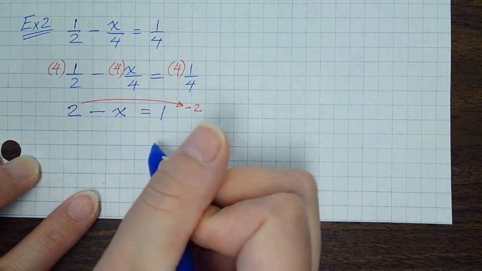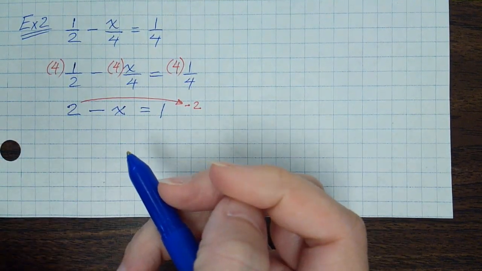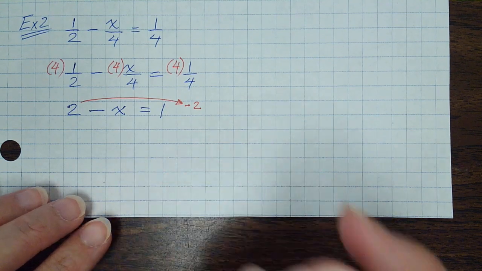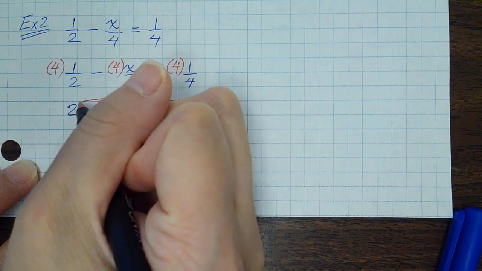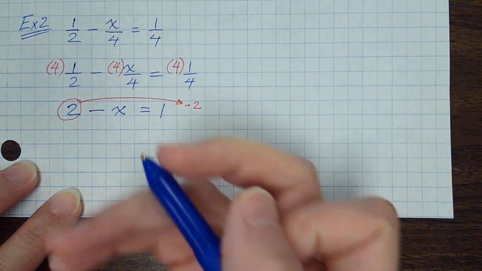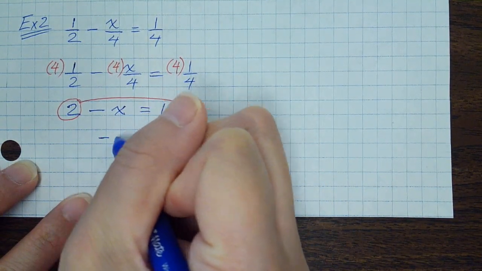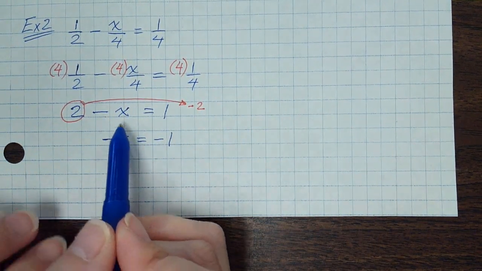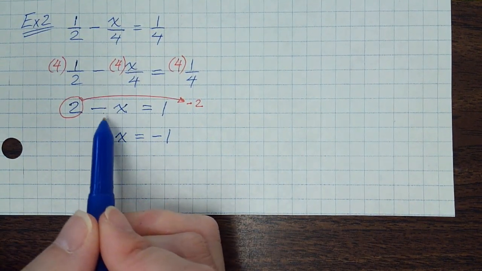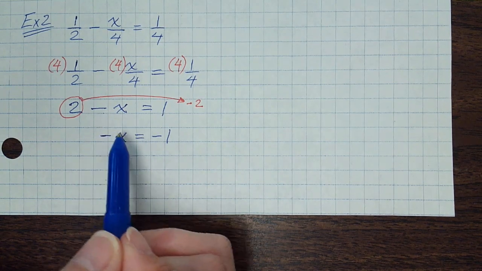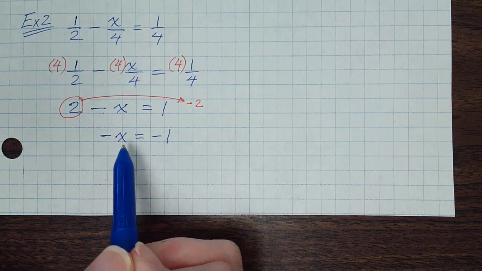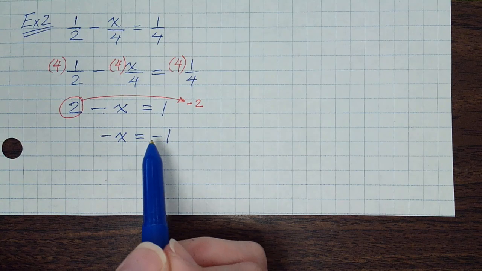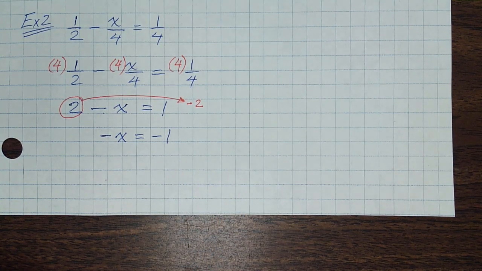So what's my next line? Somebody tell me what to write for my next line. I moved this over. Good. Okay. Negative x. I didn't do anything with the negative x yet, so it's still negative x. Don't just drop it. Okay. And then negative x equals -1.